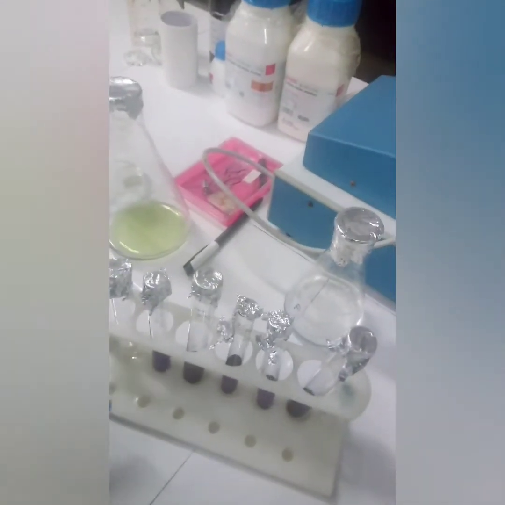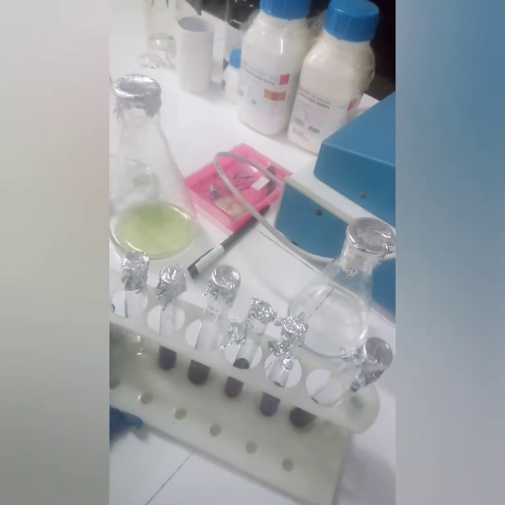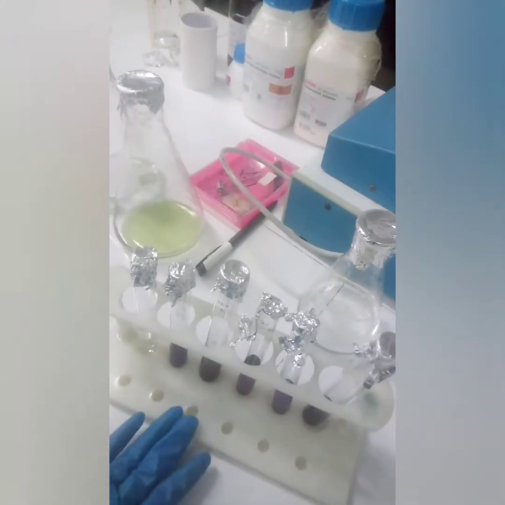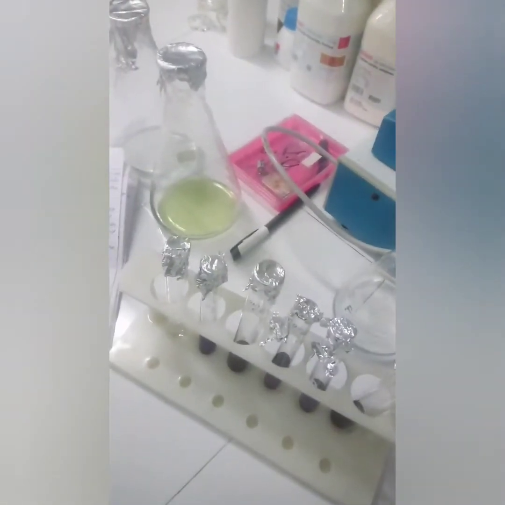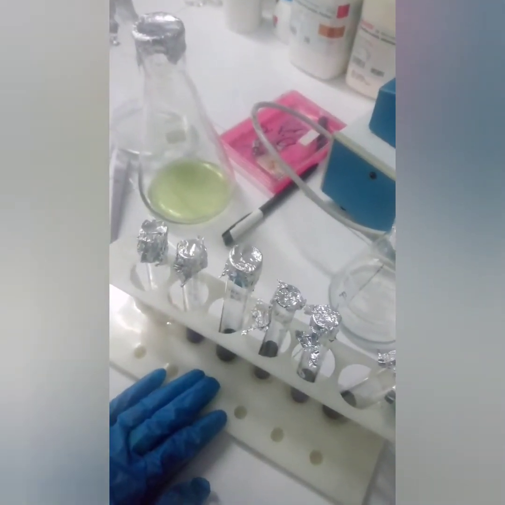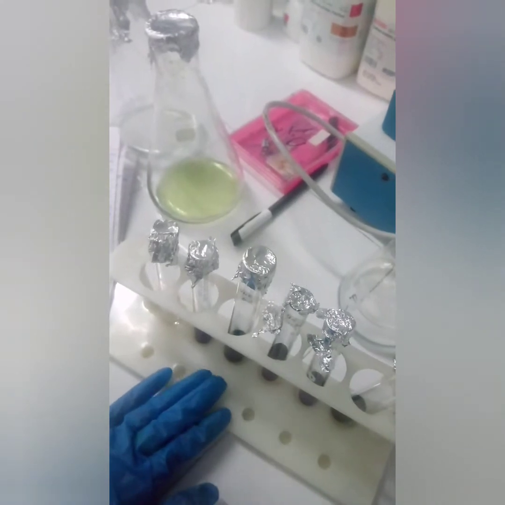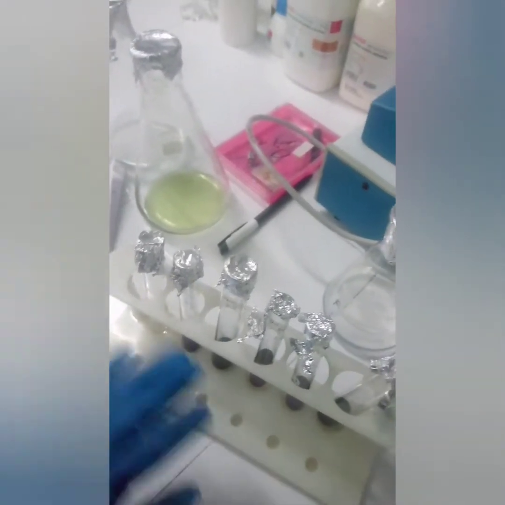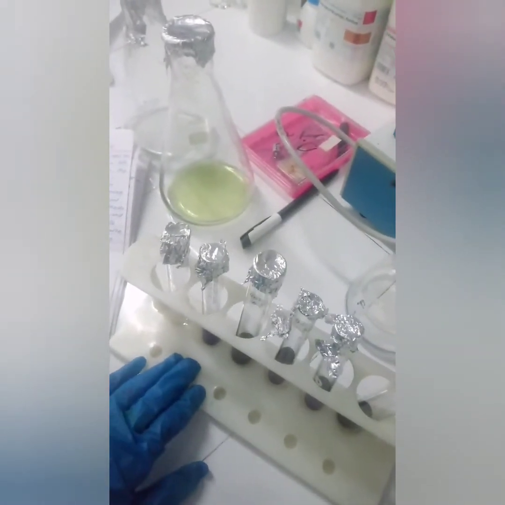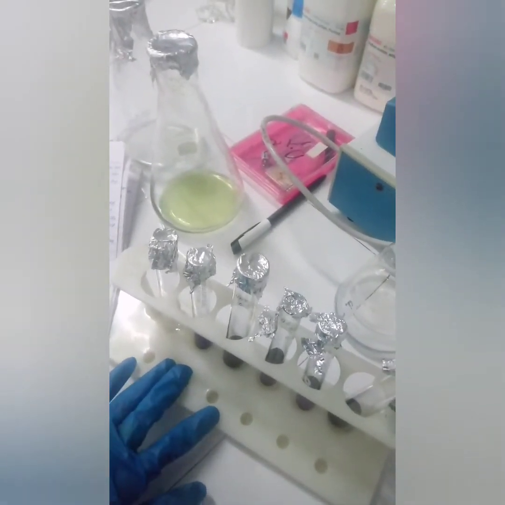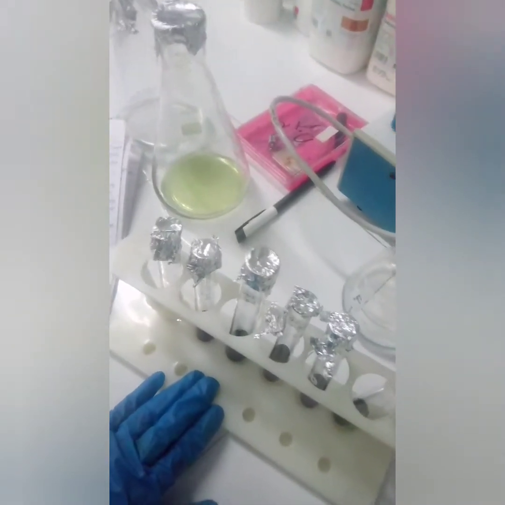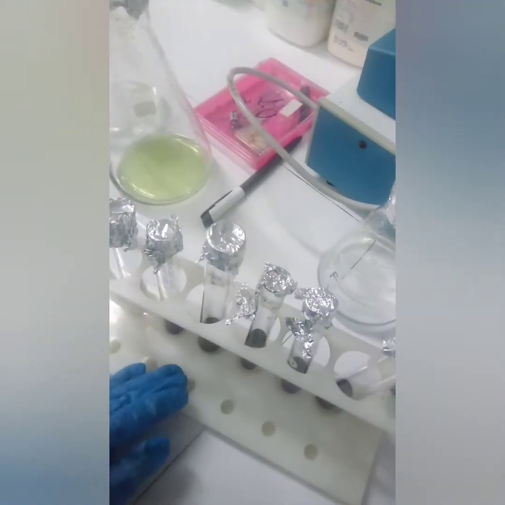This method of preparing the standard curve using Ninhydrin is one of the best methods for detecting amino acids. This experiment has been used conventionally to detect microgram amounts of amino acid.